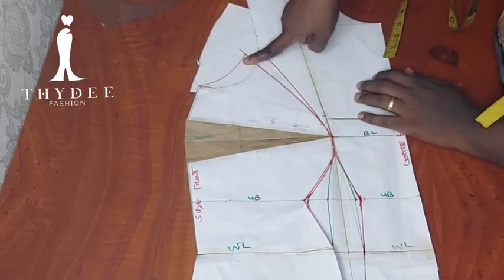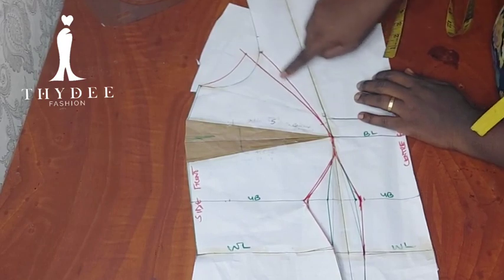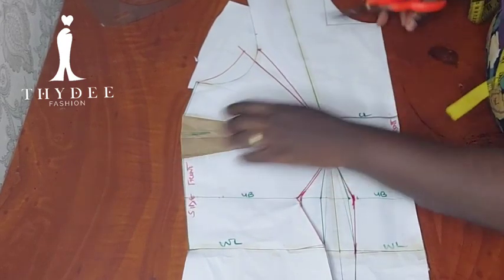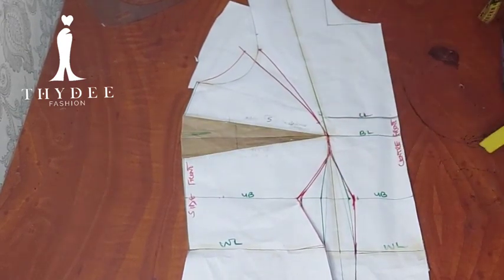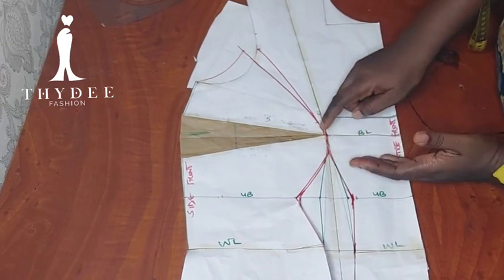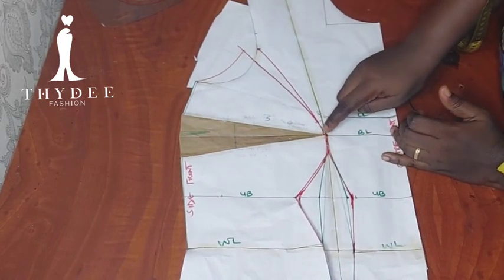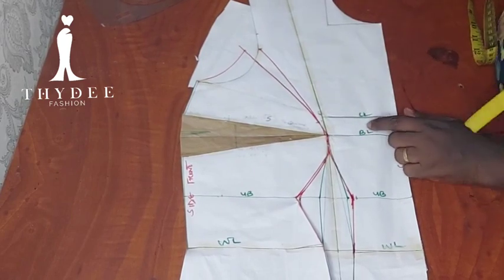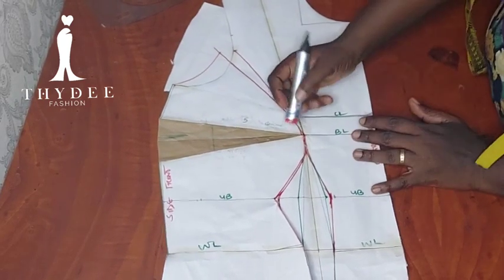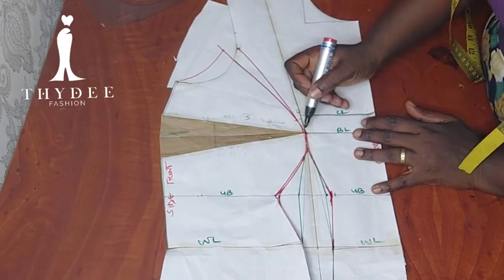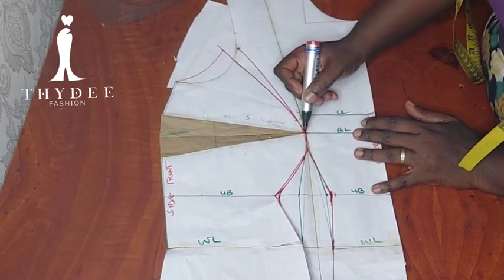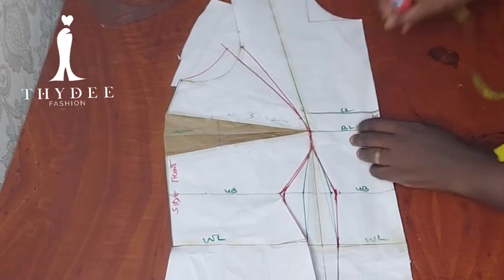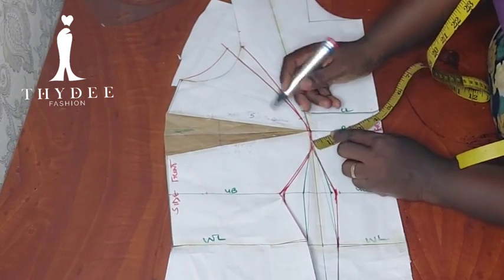I needed to do this before I can open this. Okay, now here I want to create some fullness around this side. I want to ease it a little, so all I need to do is just extend from this point. Because I came down by 1 inch, I will go in by 1 inch from the bust point.